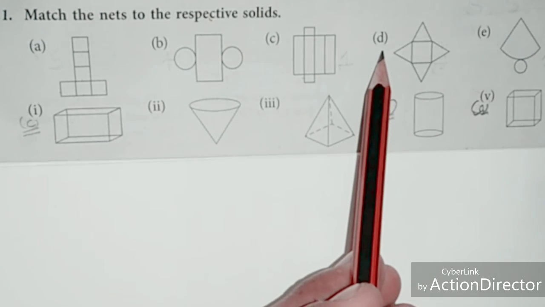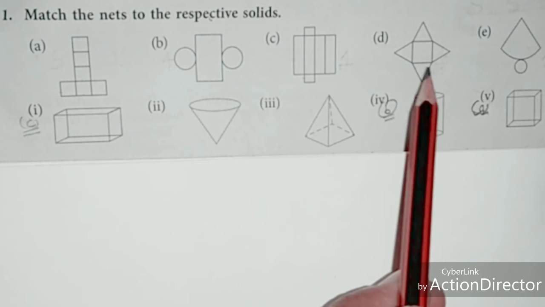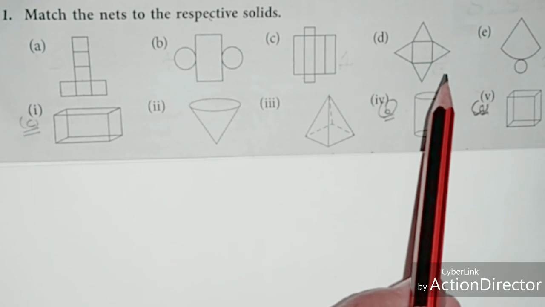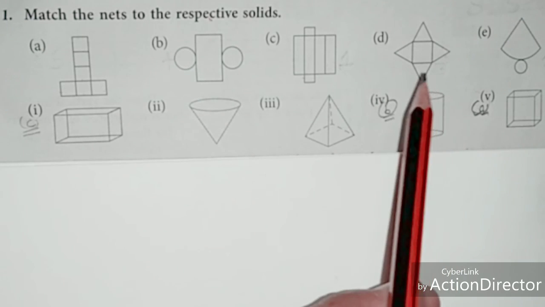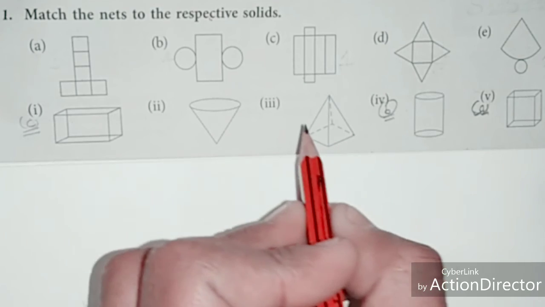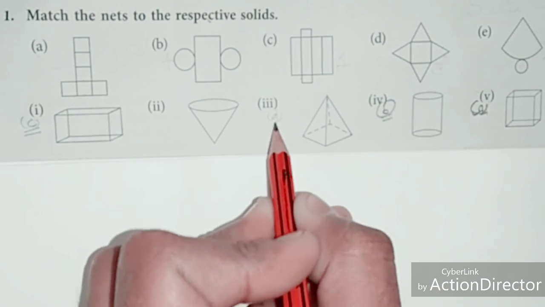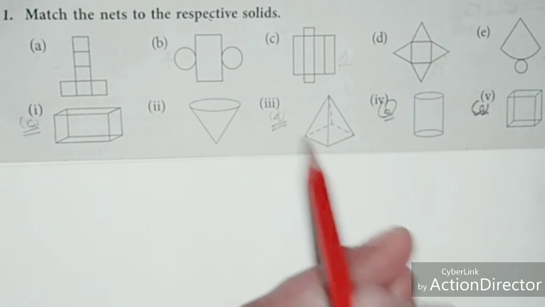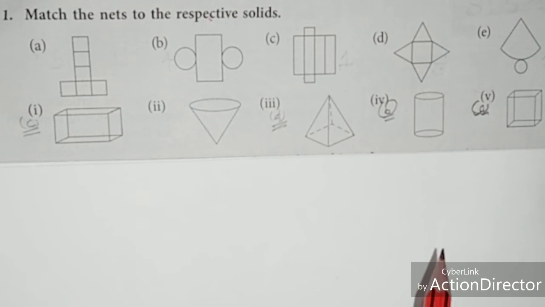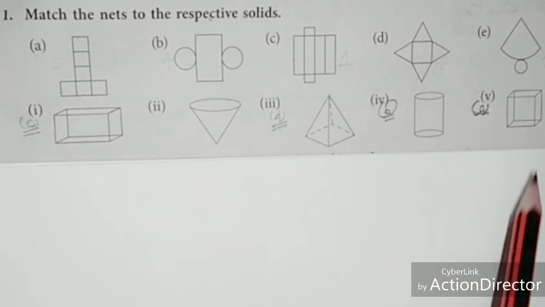Now net D has 1 square and 4 triangles. So this net matches with the third solid.